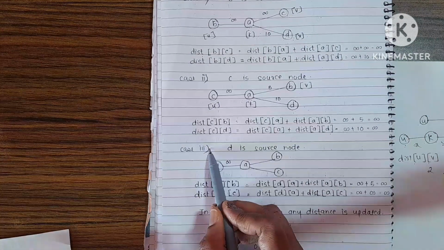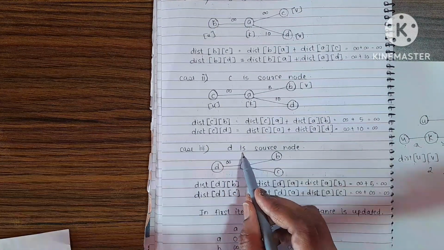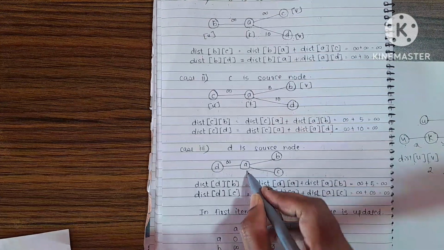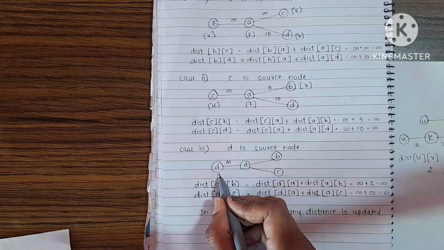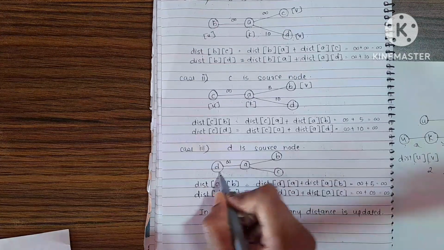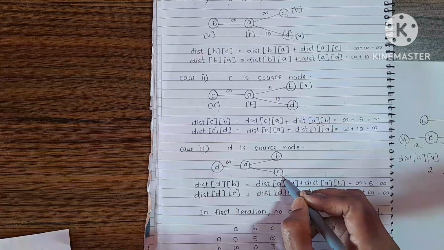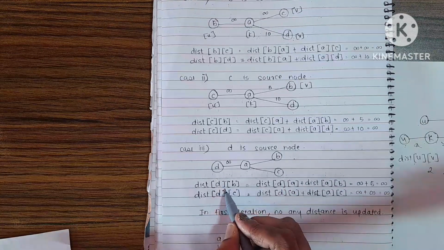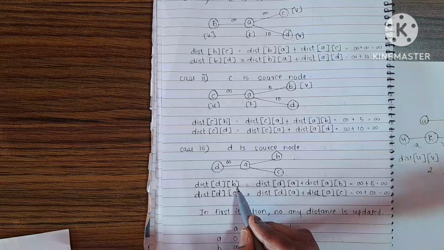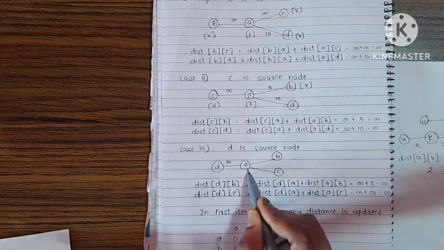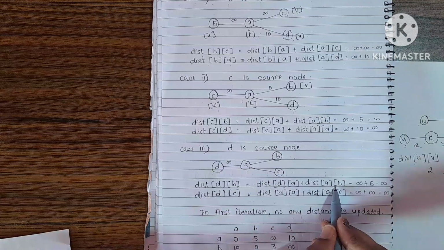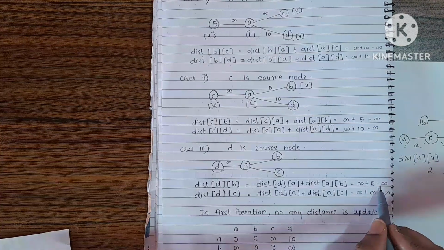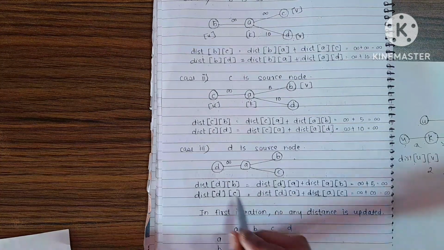The third case is where D is selected as the source node. Still A is the intermediate node, and the remaining nodes B and C are treated as destination nodes. Distance DB is equal to distance DA plus AB. As DA is infinity, again no need to perform the calculation; it is infinity itself.